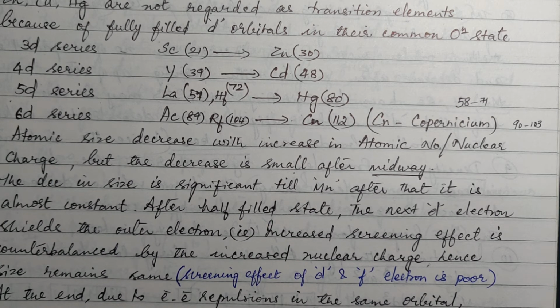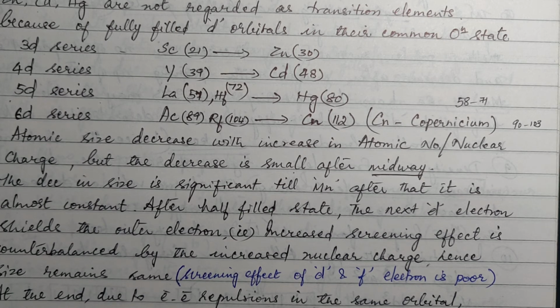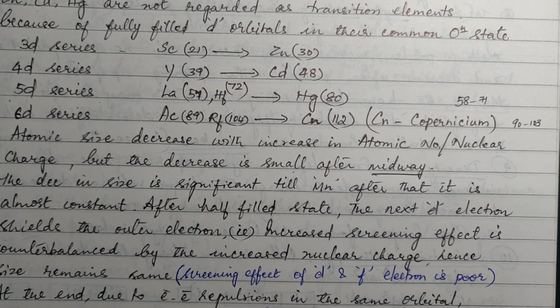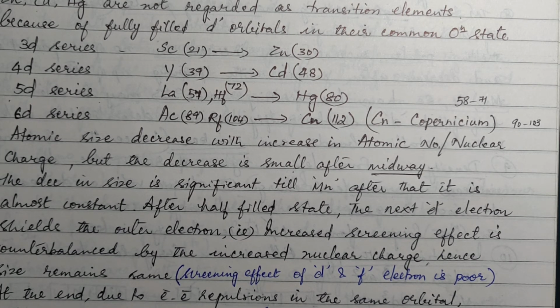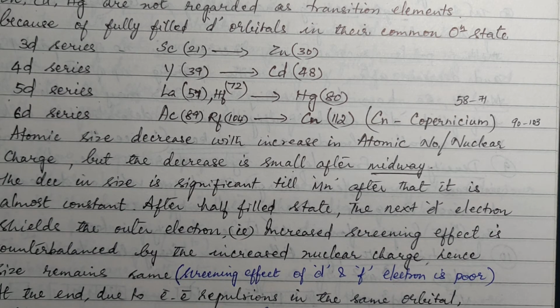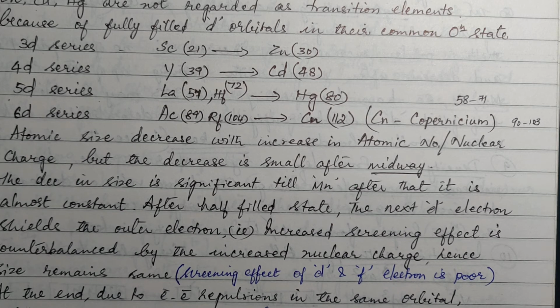Now, suddenly when you find zinc, you will find that the atomic size is again increasing in the case of zinc. Why? Because it is having 3d10 configuration. So, because of electron-electron repulsions in the same orbital, the size of zinc will be greater. Okay? So, this you have to remember. Why is the size remaining almost similar after midway, and all of a sudden in the case of zinc, why is it increasing?